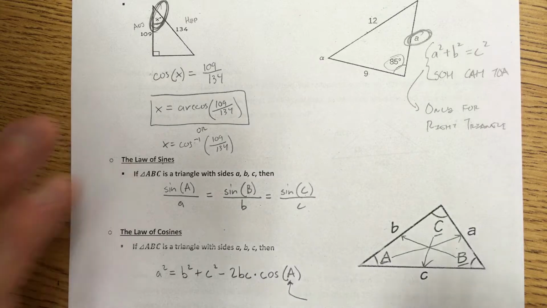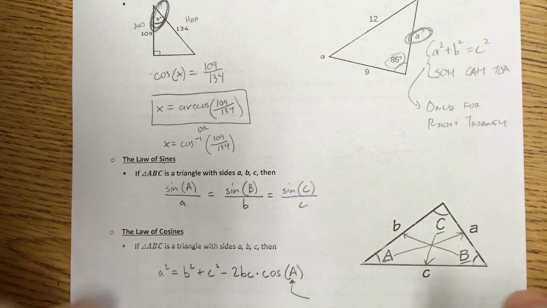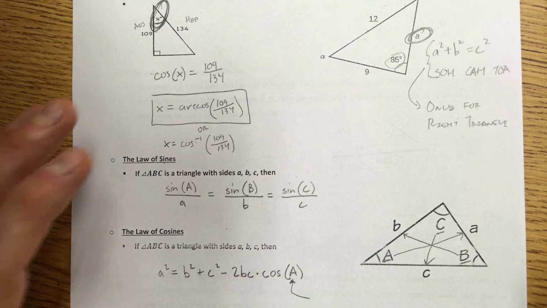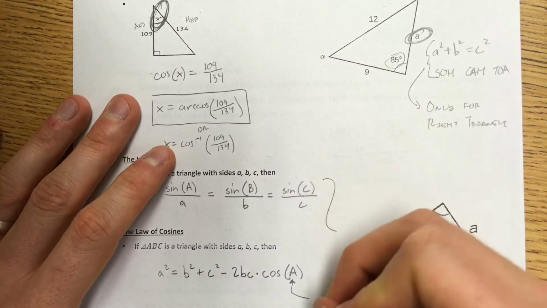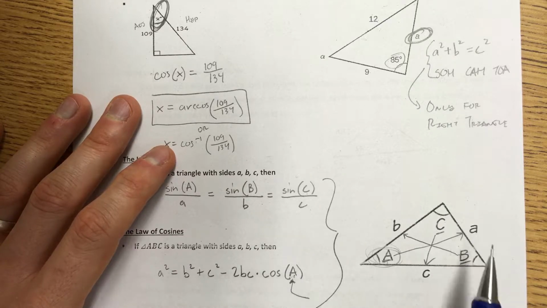Now, a huge difference, I recommend making a note on the side, because I will not tell you, hey, use law of sines here, hey, use law of cosines here. You'll need to be able to determine the difference. Huge difference here in law of cosines, again, only one angle. So either we're going to be given one angle or be asked to solve for one angle, but we're not going to have any information about big C or big B.